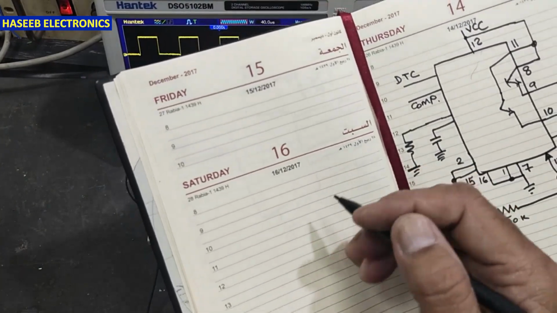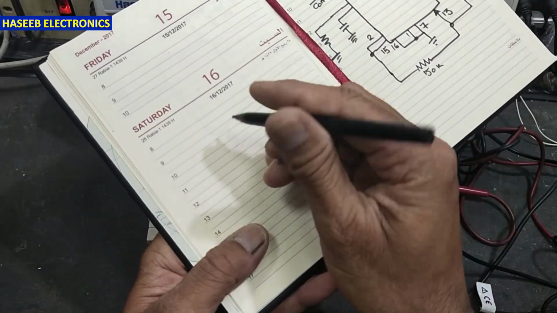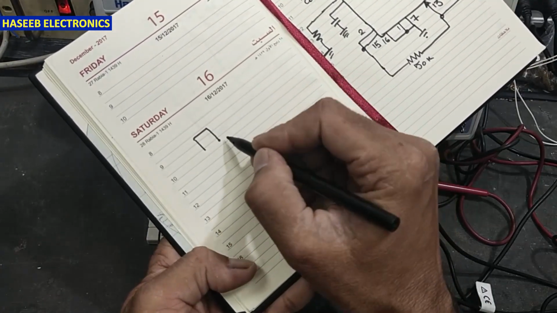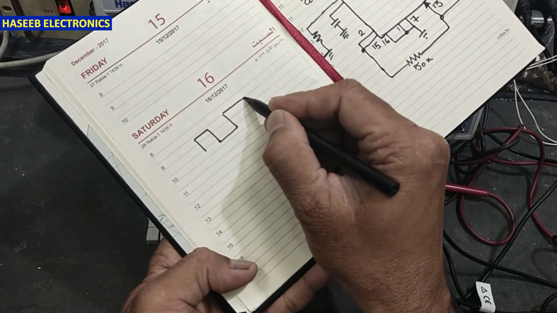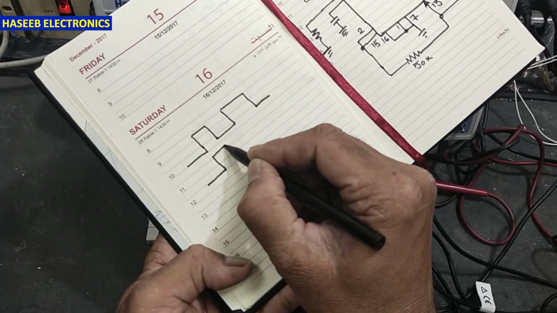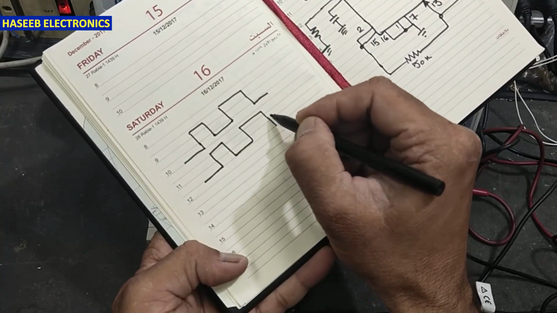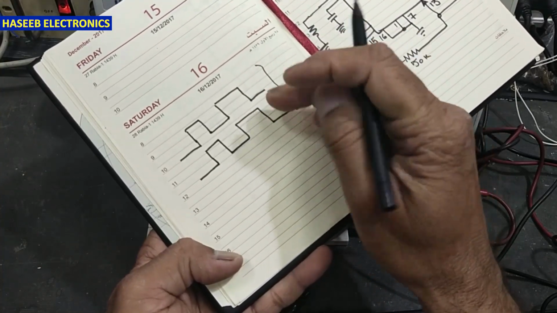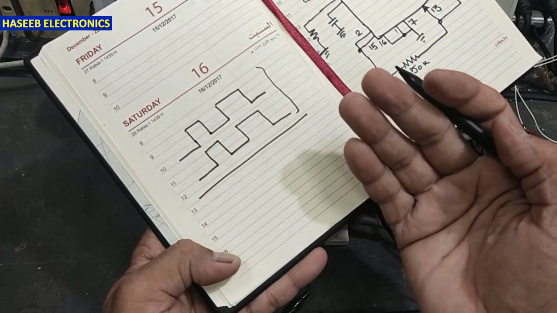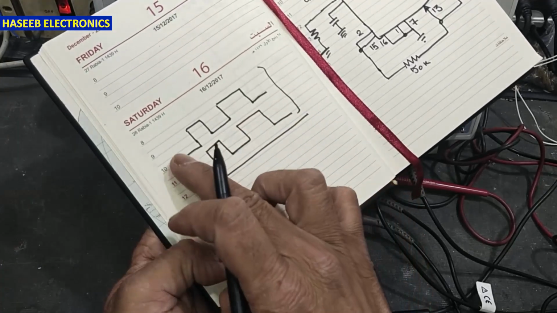In SMPS technology, when we say single-ended or parallel operation, when we switch any component, when we have two drives and these are switching at the same time, when one is going high, the second is going high. When one is low, the second is low. So these are working in the same way. It is called single-ended operation. This IC TL494, basically it is for bipolar switching, for push-pull operation. But when we use it in single-ended or parallel operation, it will work in this way.